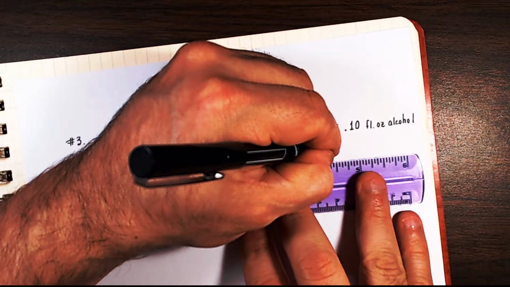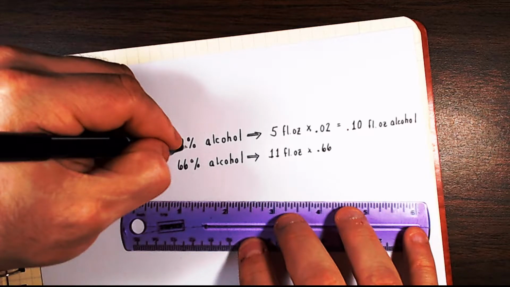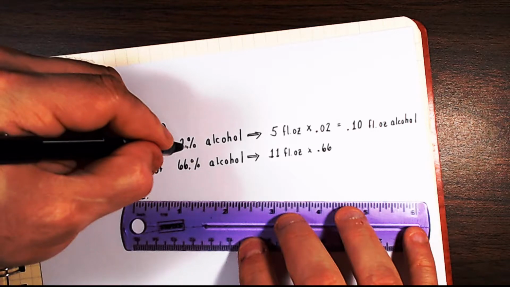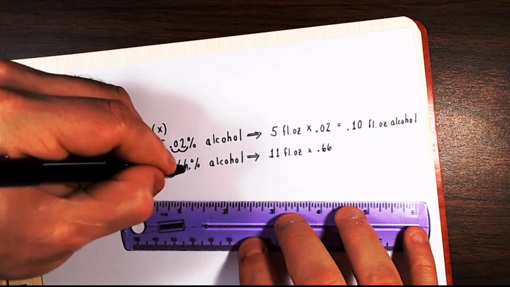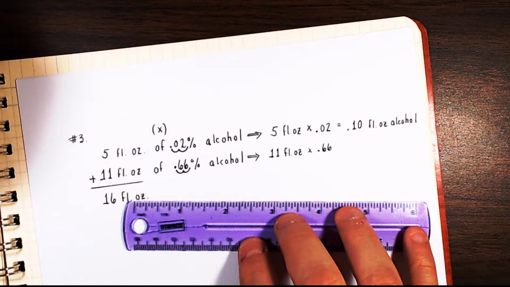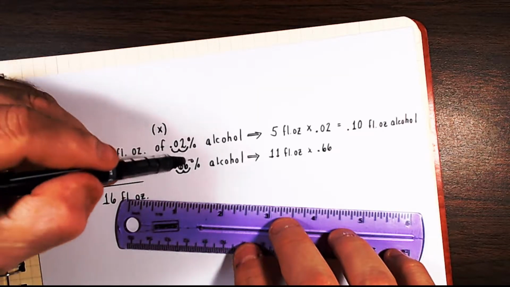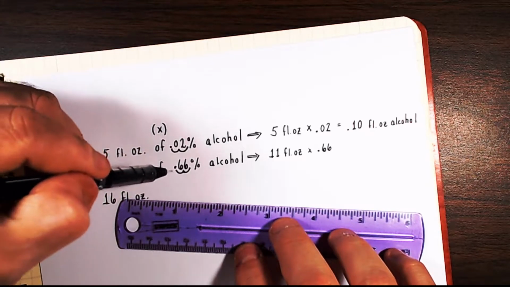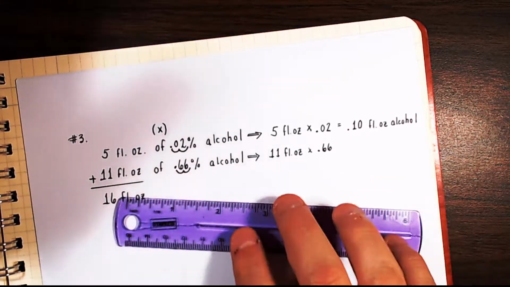0.66. The way I keep converting these percents to decimals is we imagine a little decimal right there, and I'm going to move it left 2. Put a 0. Put a decimal there. That's how you convert between a decimal and a percent. You just move the decimal place. If you have a percent, you move it to the left 2. If you have a decimal, you move it to the right 2. Or you can multiply or divide by 100. Whichever works for you.